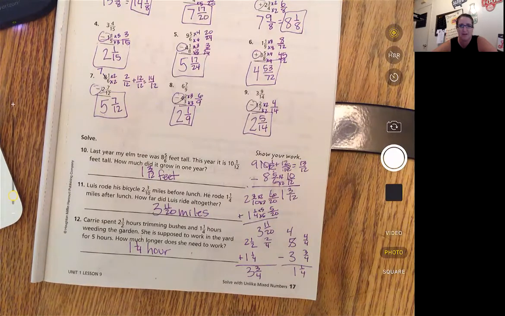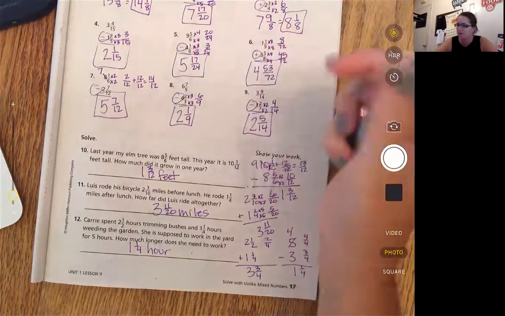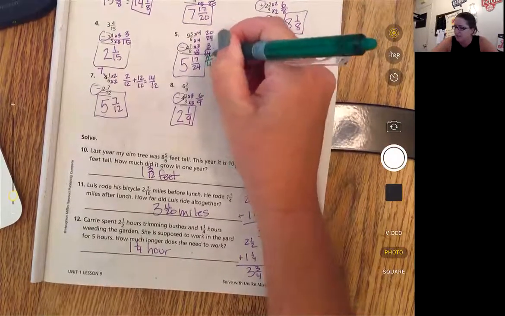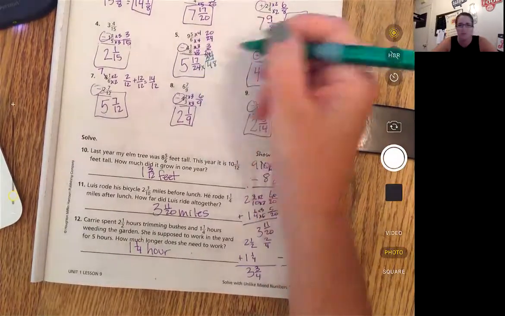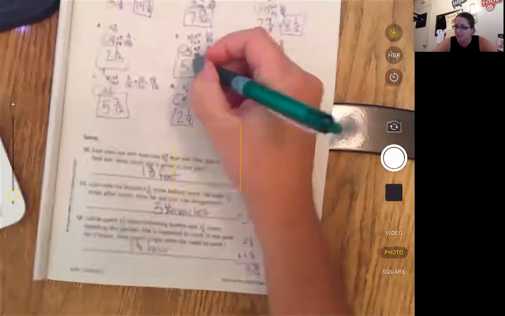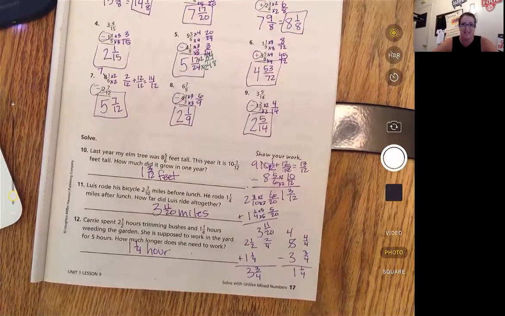Okay. I see a question on number 5. They ended up with a fraction of 34 over 48. Well, let's see if that's equivalent. Let's see if that works. So 24 times 2 is 48, right? Is 17 times 2 34? Yes, it is. So that works also. 5 and 34 over 48.